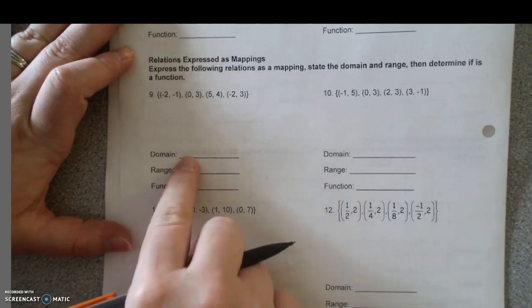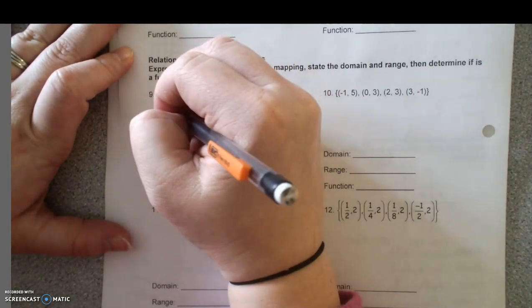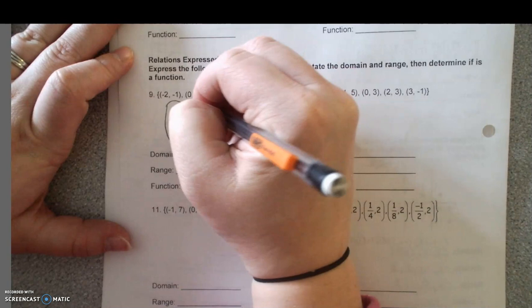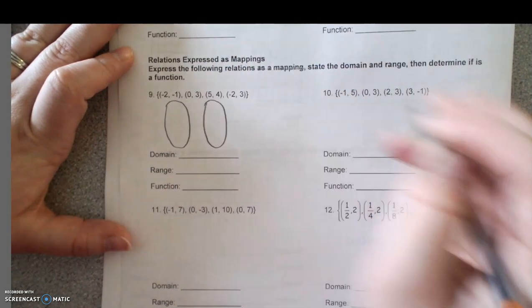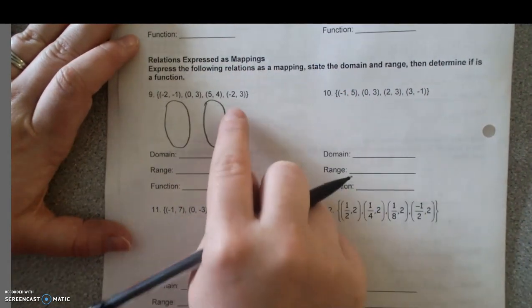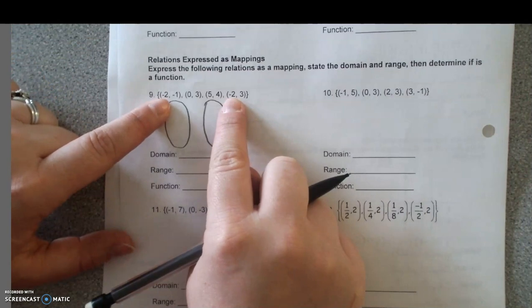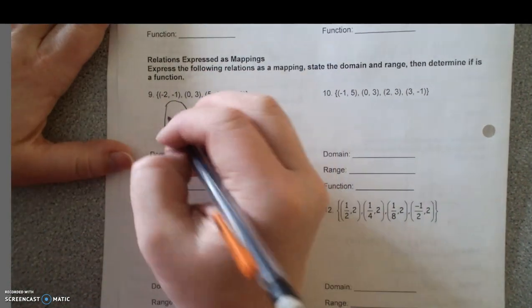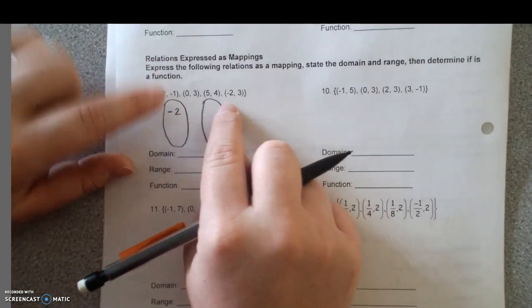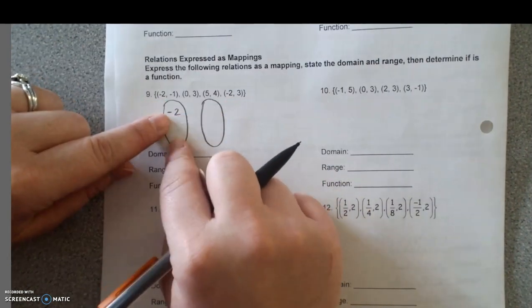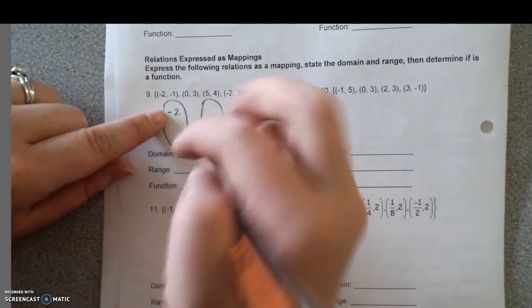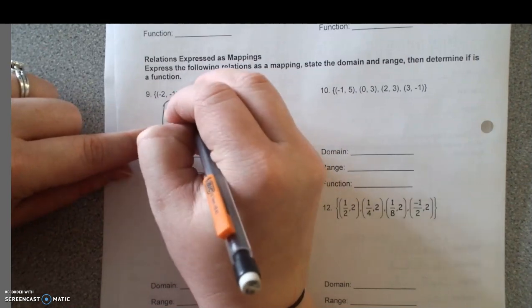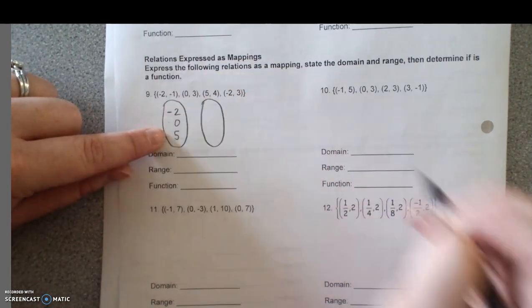9 through 12 is asking for you to map these and then do those same things we've been doing. So remember, the maps are the ovals. The one thing with mapping is that if you have multiples, you do not write them out. So -2 appears twice, but I don't write it twice. I only write it once. And then I have 0 and 5.